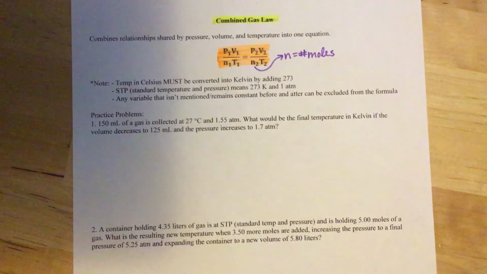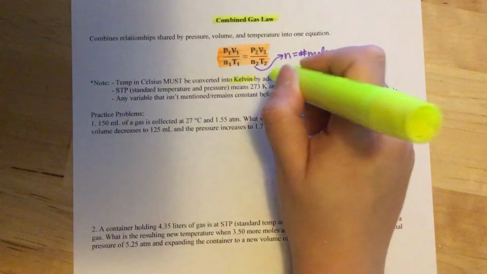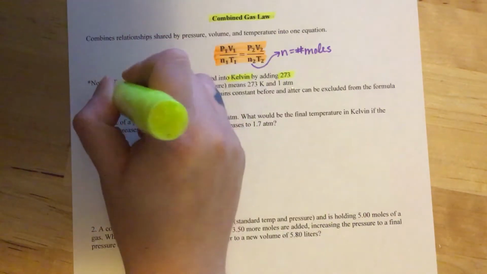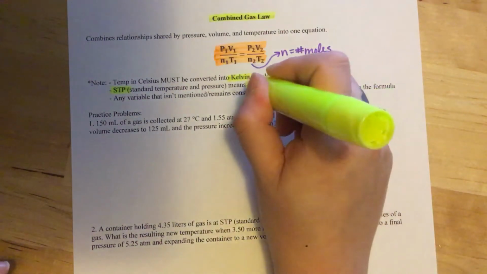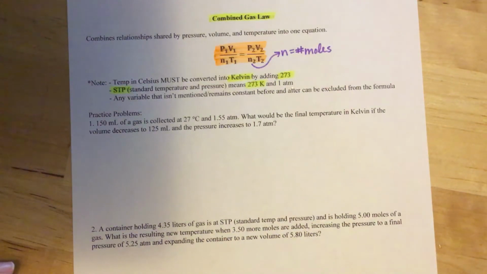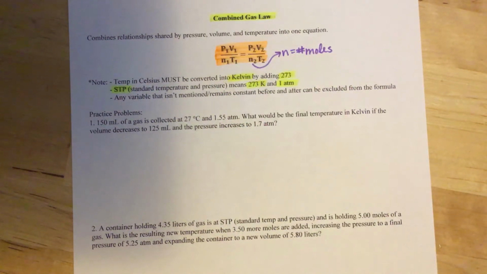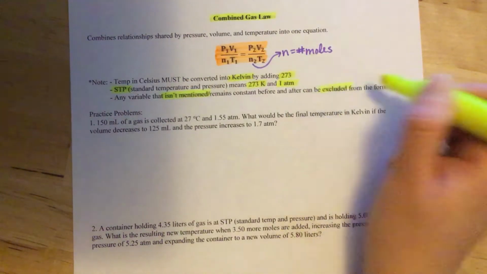Some notes that you need to remember: your temperature, if it's given to you in Celsius, has to be converted into Kelvin. Don't skip that step. You convert to Kelvin by adding 273 to your Celsius. If you see the term STP, that means standard temperature and pressure, which always means the standard temperature is 273 Kelvin. The standard pressure is always 1 atmosphere. One other thing to note is that if you have one of these 4 variables that isn't mentioned in your problem or that stays the same before and after, you can exclude it from the formula.